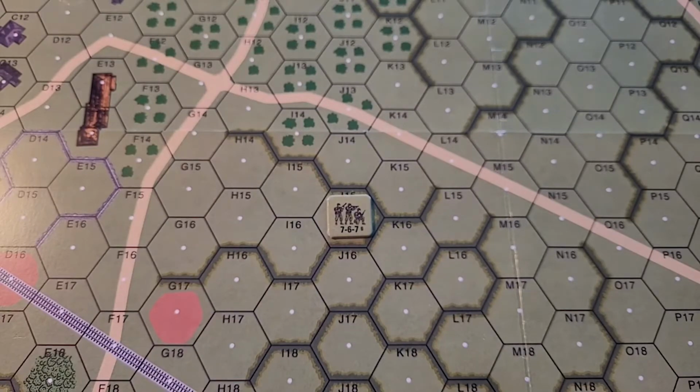We're onto personnel movement. In this tutorial, we'll be going over personnel movement. We'll cover vehicle movement in a later video. When it's your impulse, you'll declare what unit or units you'll activate. You'll choose whether to move or fire. This is the move and fire segment.